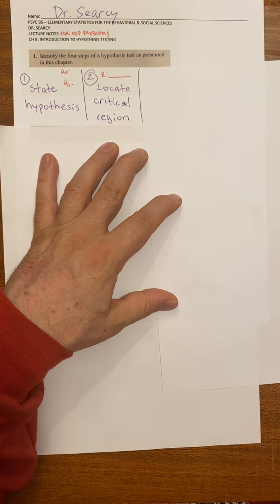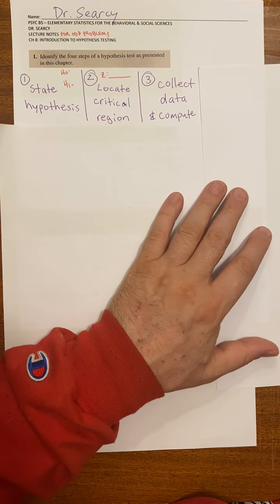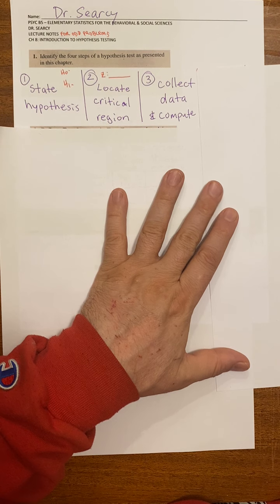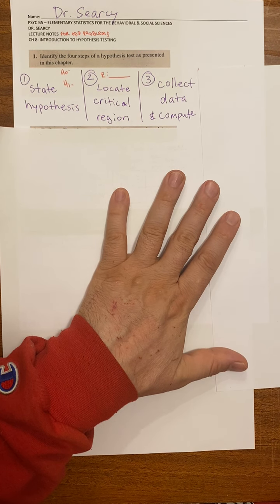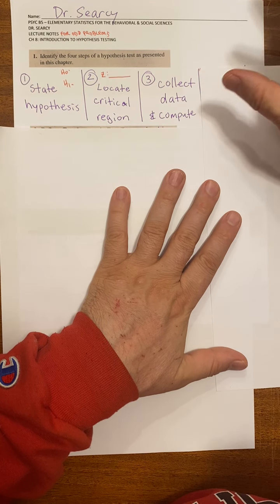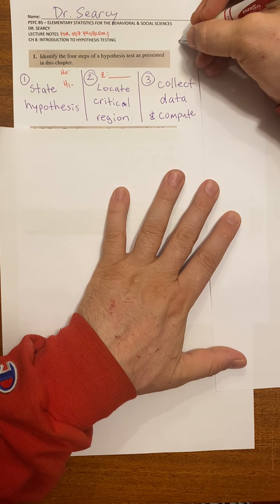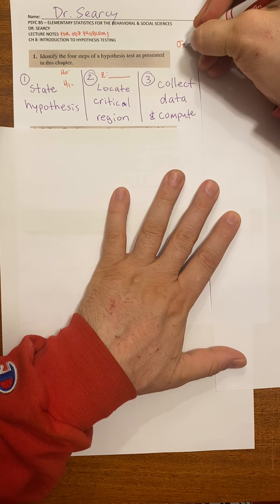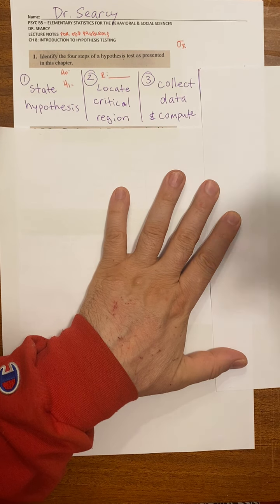Okay, so in step 3 then, let's just remember that the step is that you're going to collect data and you're going to conduct your computations. I'll just note that it should be, at least in this chapter, 2 different computations. We're going to start out by figuring out what the standard error is in your experiment.